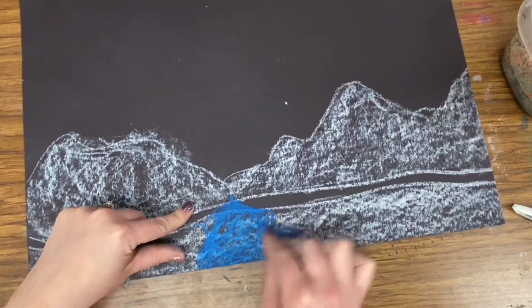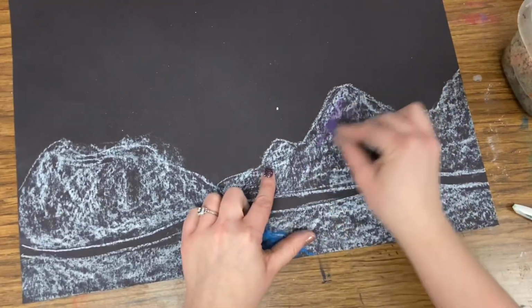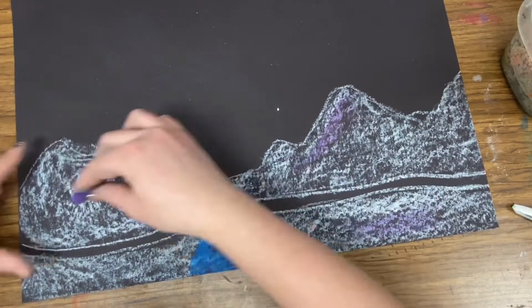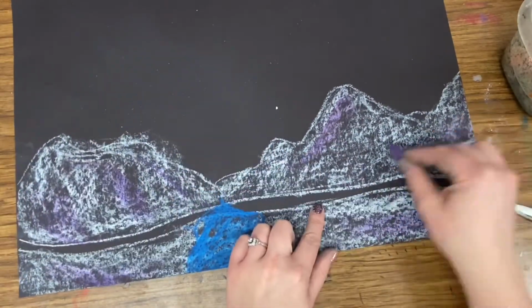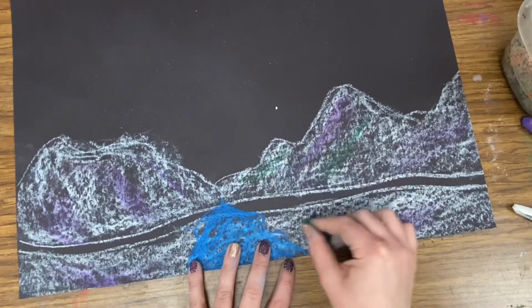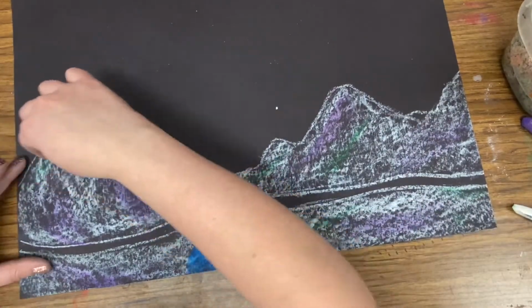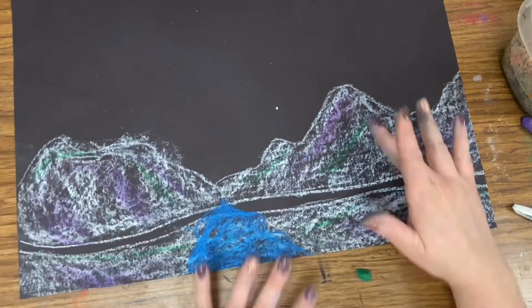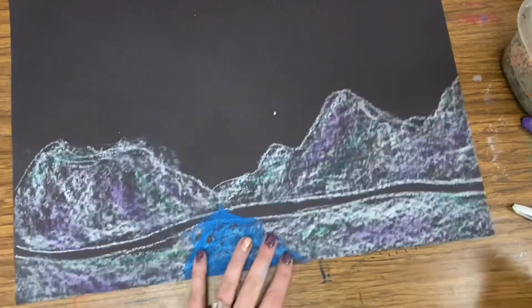And just like with the chalk when I showed you, you're going to pick a few colors. I like to use cool colors. I'm adding just a little bit of purple in my snow, a little bit of green, a little here and there, and then I'm just going to lightly try to blend it.